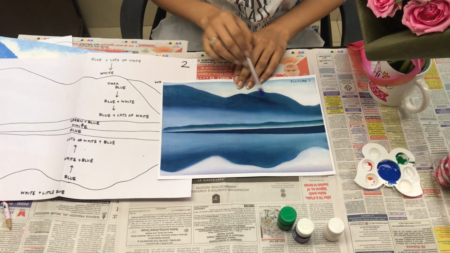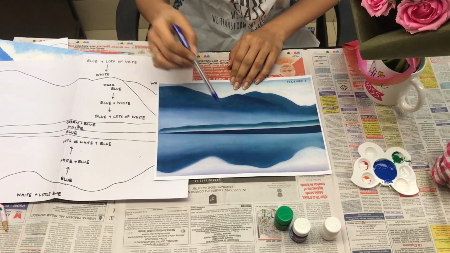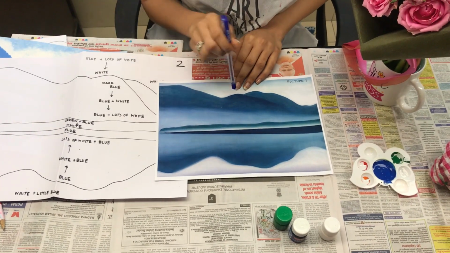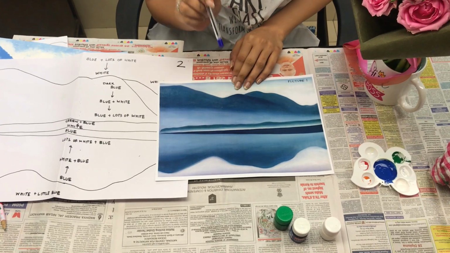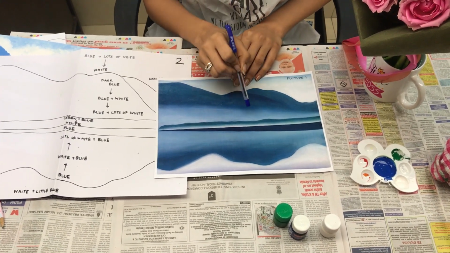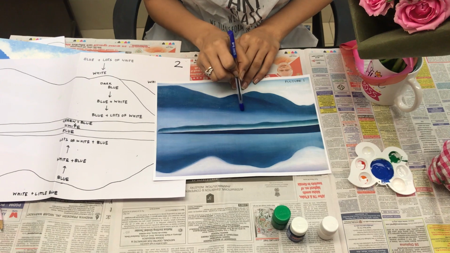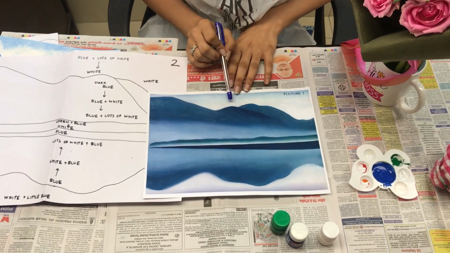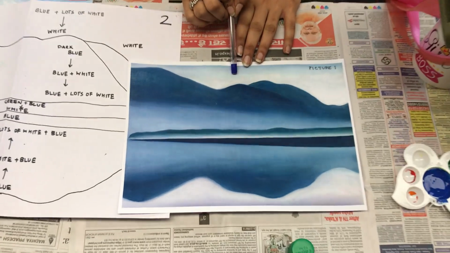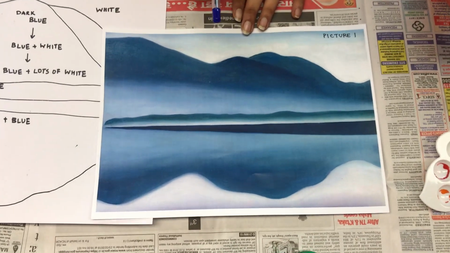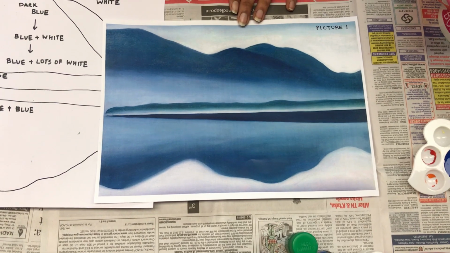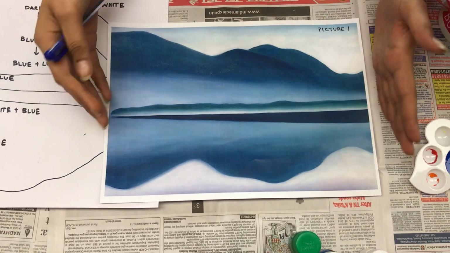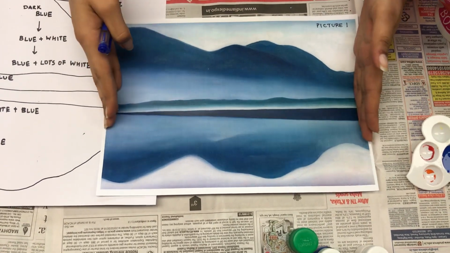So in the last class, kids had to observe a painting and then recreate the painting. In this class, we will be doing the same. Also, we will teach them how to shade using their fingers. So this is the painting. This is a painting by an artist called Georgia O'Keeffe. She's a woman artist, American, and we will be concentrating on this painting, this lesson plan.